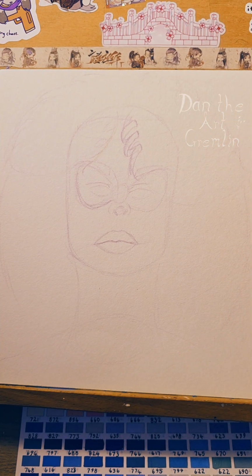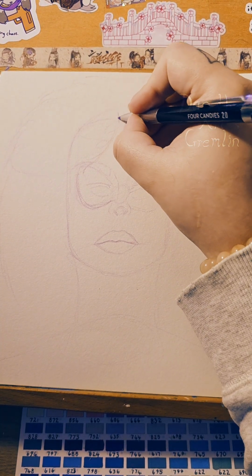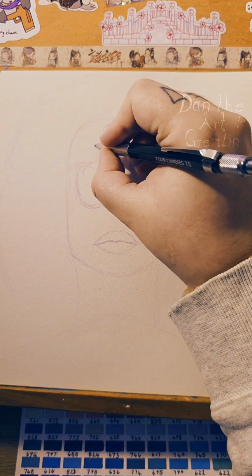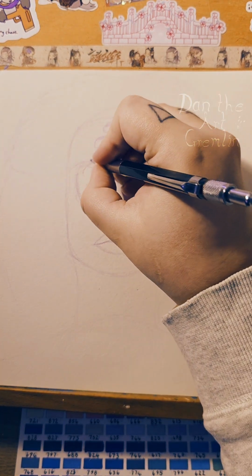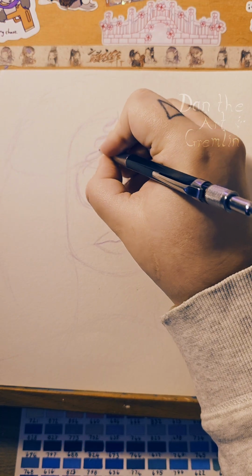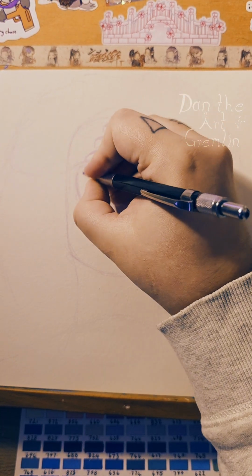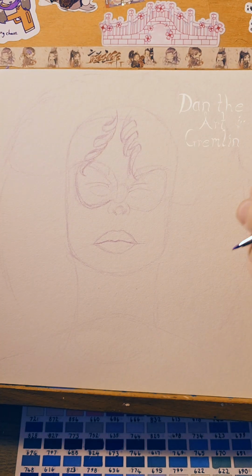You can see the curls coming together. This one's just a little bit tighter, but we still can kind of see that curl there.